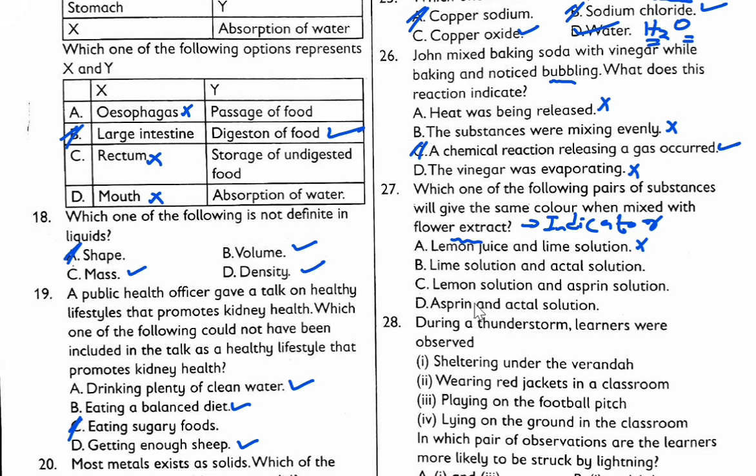What about part B? Lemon solution and aspirin solution. What about part D? Aspirin and Actol. So lemon solution acid, aspirin solution also, this is a weak acid, and therefore that one is not true. Aspirin and Actol, even that one is not true. The correct option is lime solution is a base, and also Actol solution is an antacid, and therefore they're going to give the same color. Therefore, the correct option is B, lime solution and Actol solution.